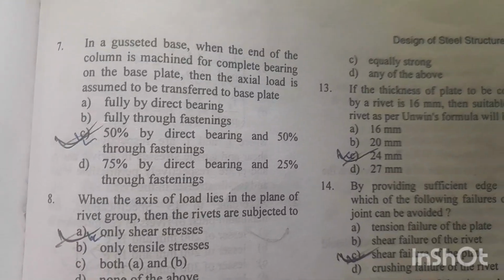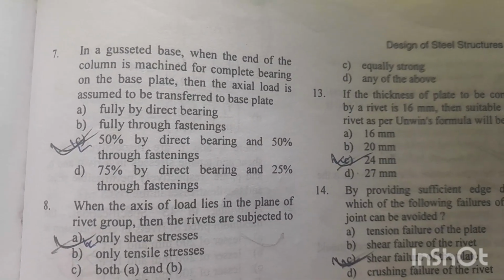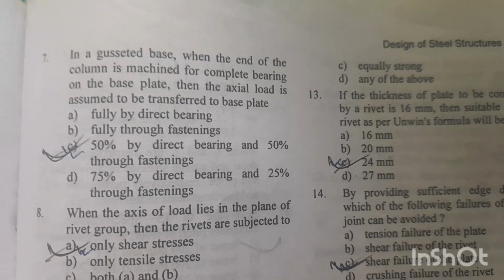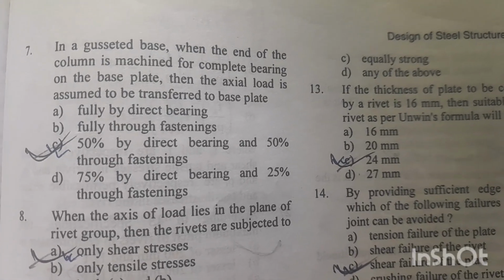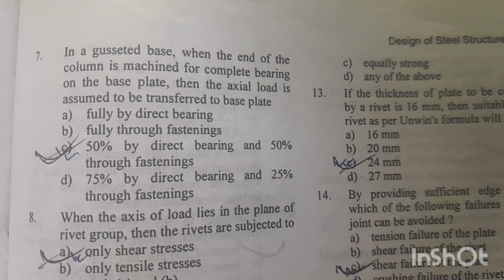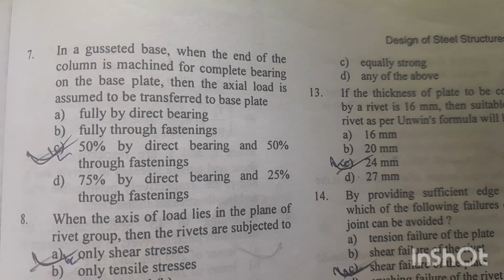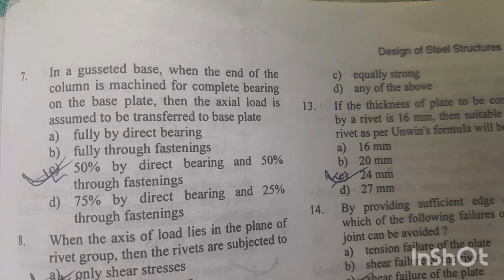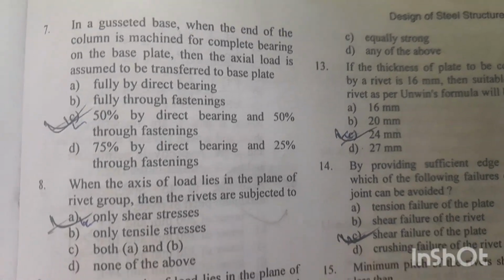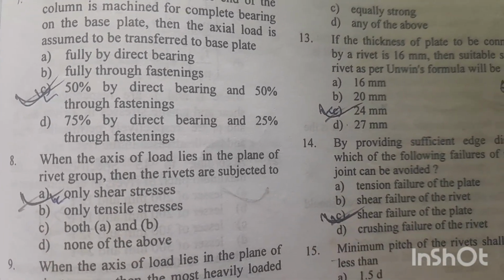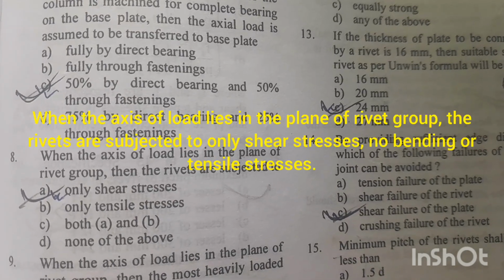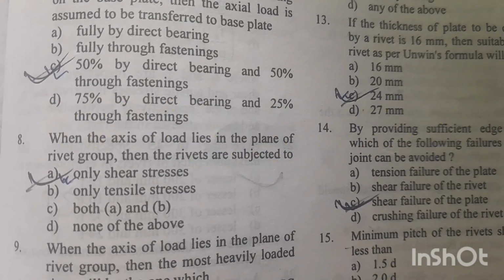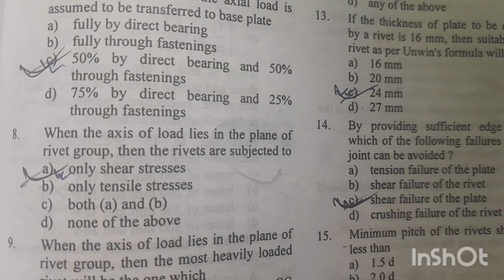Question number 7. In a gusseted base, when the end of the column is machined for complete bearing on the base plate, then the axial load is assumed to be transferred to the base plate 50% by direct bearing and 50% through fastening. Option C is right answer. Question number 8. When the axis of the load lies in the plane of rivet group, then the rivets are subjected to only shear stress.